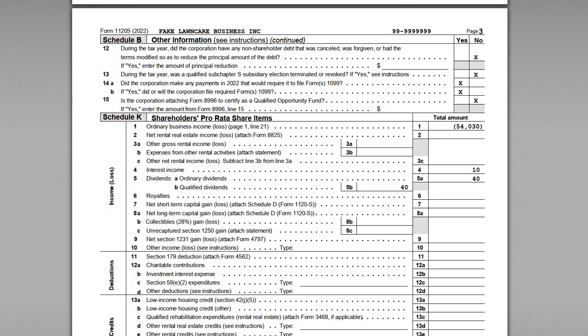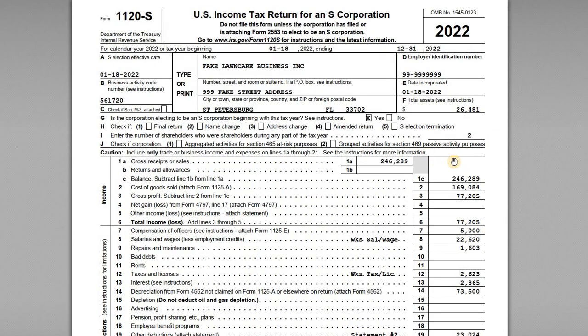All right, so if we start with the return, obviously best place to start is at the top, right? Input all the identifying information on the company. So we have our fake lawncare business, street address, EIN is the tax ID number, so that goes in box D, and then the date the company was incorporated or formed. Right, so in our case, the company was established Jan 18th, 2022, and the S election, so we filed a Form 2553 S election effective the same date. So these two dates match.